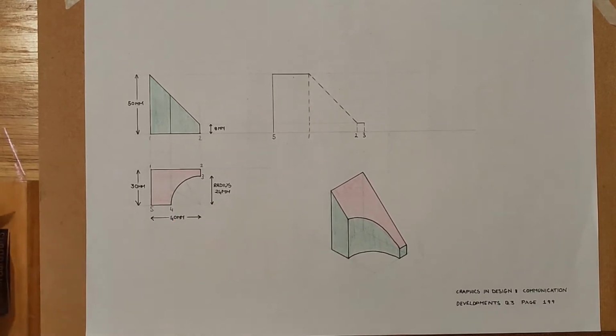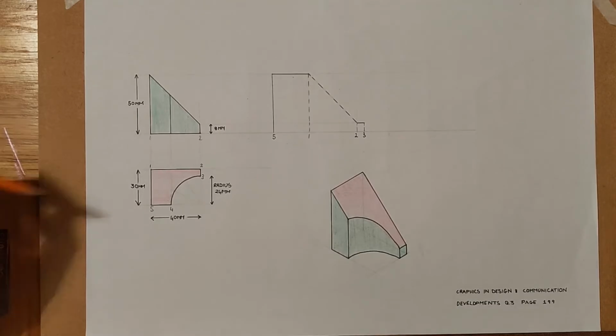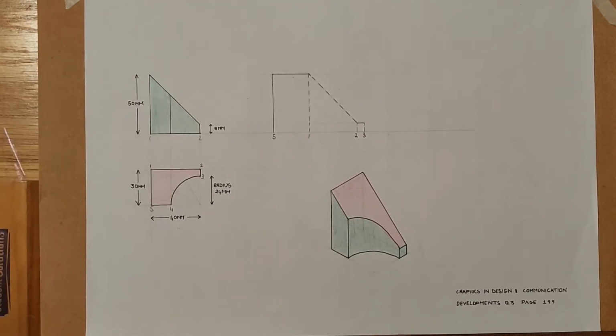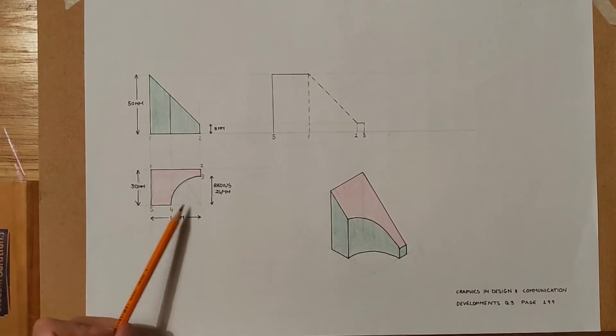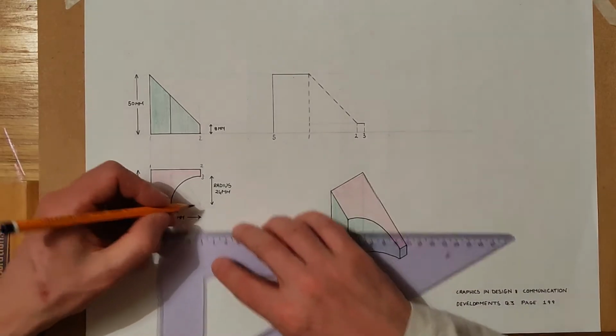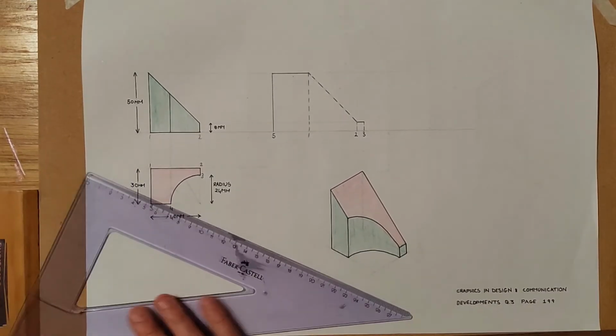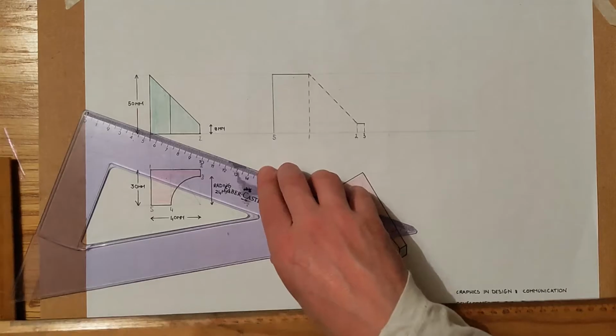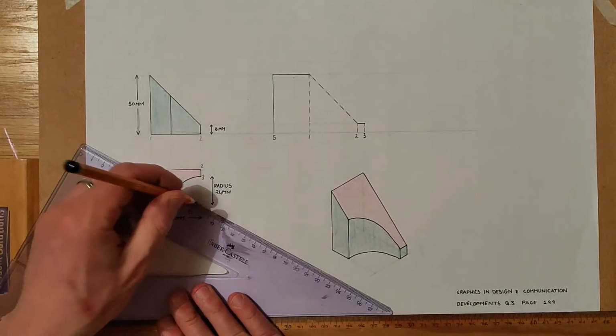Now generally when you're working with these type of questions, you have an arc or a circle or a semicircle in your view. The chances are that you're going to have to divide it up in some way to get the points along the curve in another view. So what I've done here, from my center point, with my 30, 60 degree set square, is divide that into 3 equal parts.